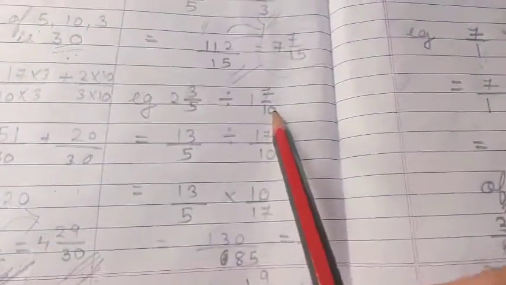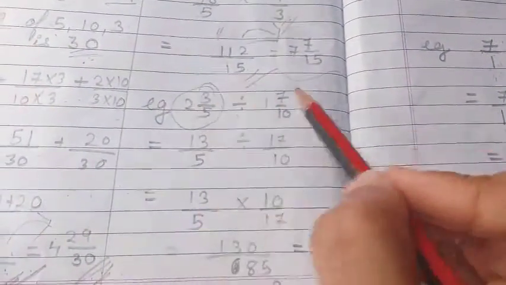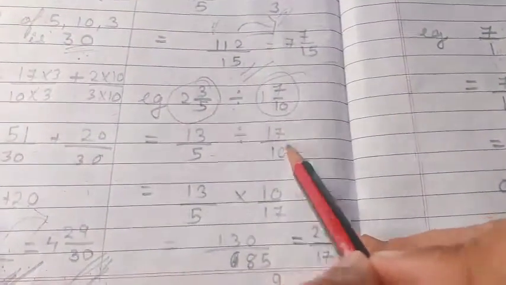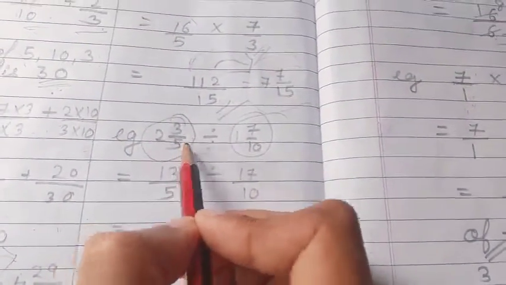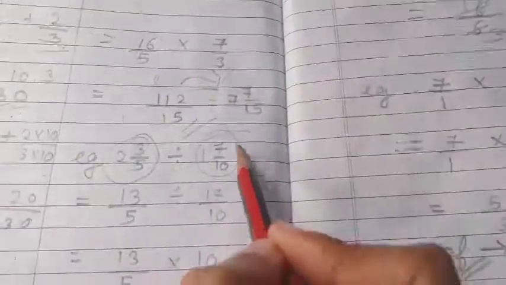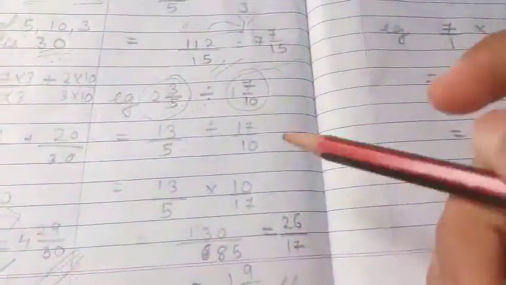Now again, for division also you can't solve the division directly, so first convert the mixed fractions into improper fractions. When you have converted, I have not solved it here for everyone, now you should be fast. 5 3s are 15... 2 5s are 10, 10 plus 3 is 13, 13 upon 5. 1 10s are 10, 10 plus 7 is 17, 17 upon 10. So directly it should be quick enough to solve this.